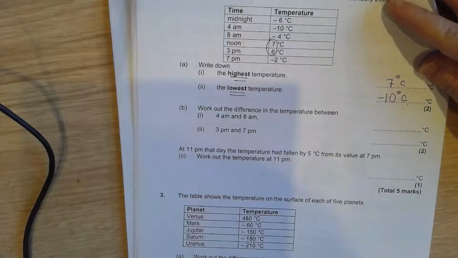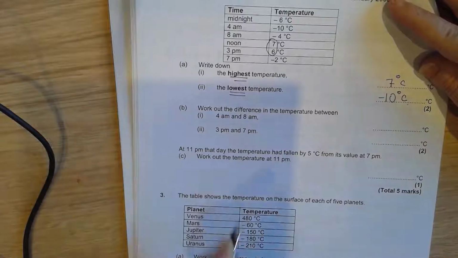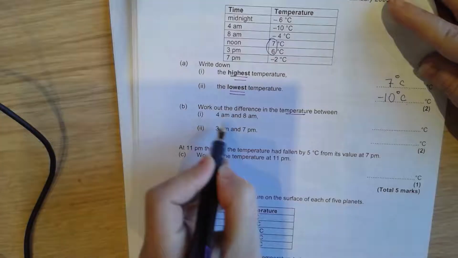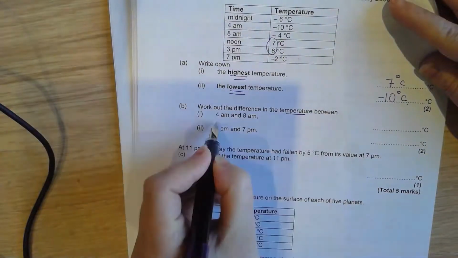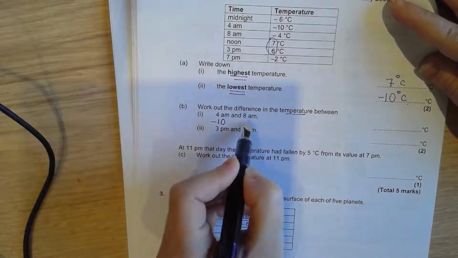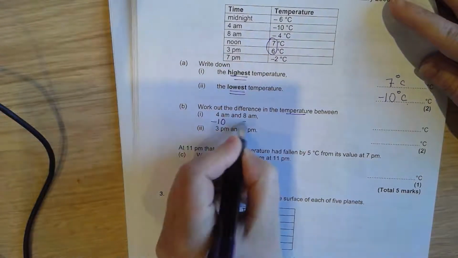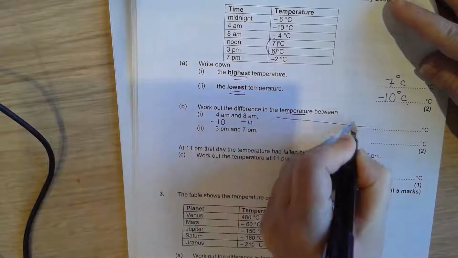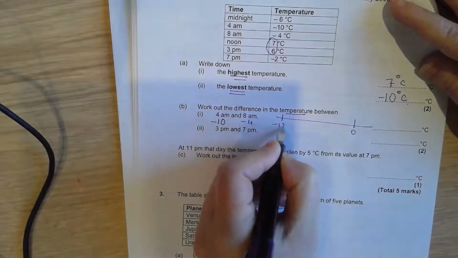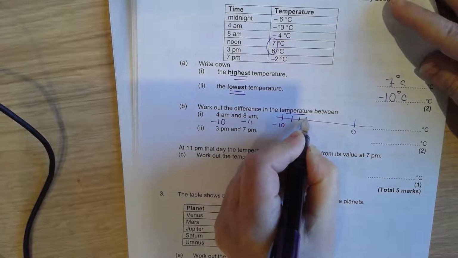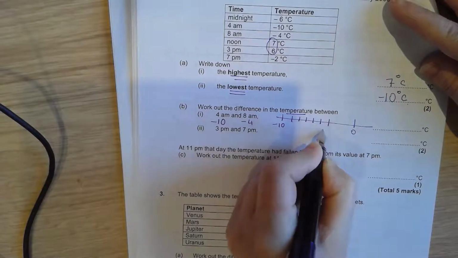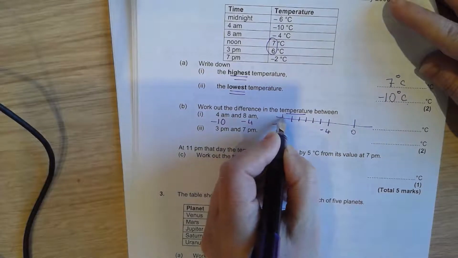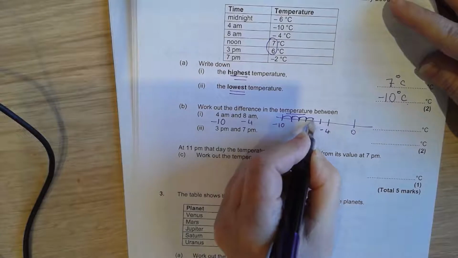Part B, work out the difference in temperature between 4 a.m, so that is -10, and 8 a.m, -4. So on my number line, there's 0, there's -10, -9, -8, -7, -6, -5, -4. That is a gap of 1, 2, 3, 4, 5, 6.